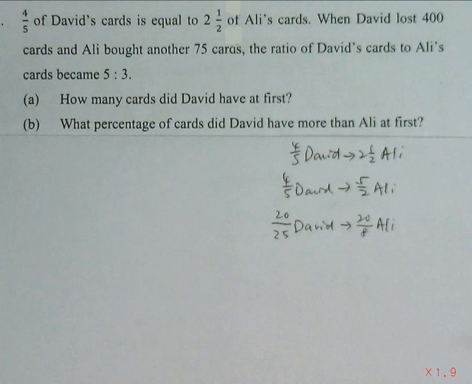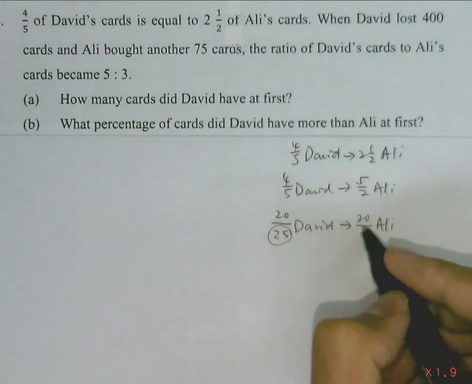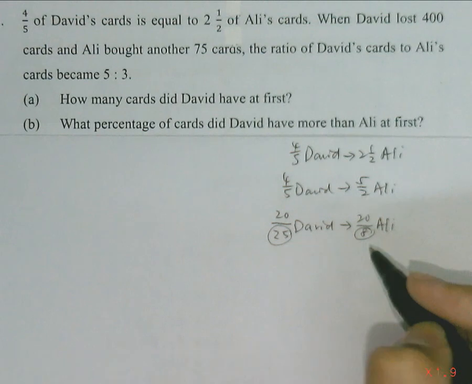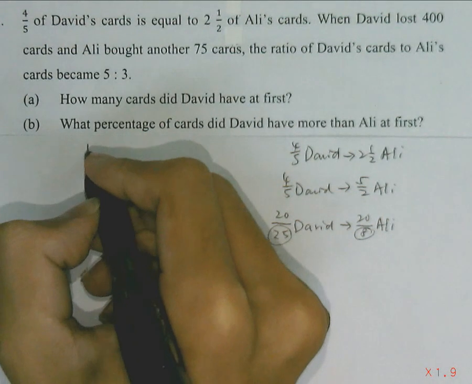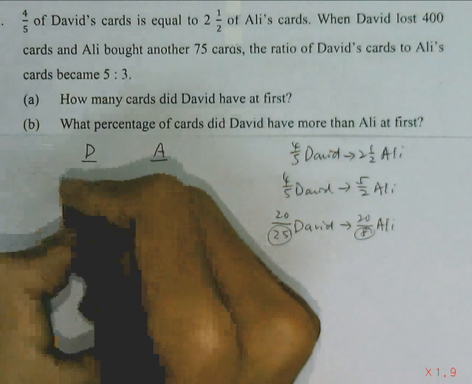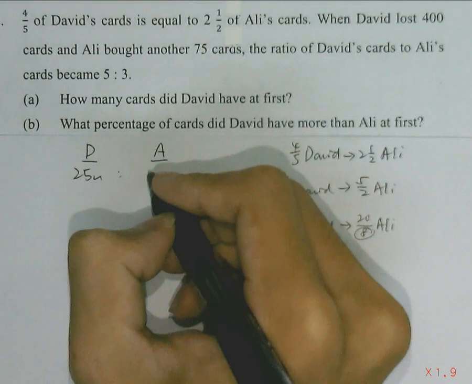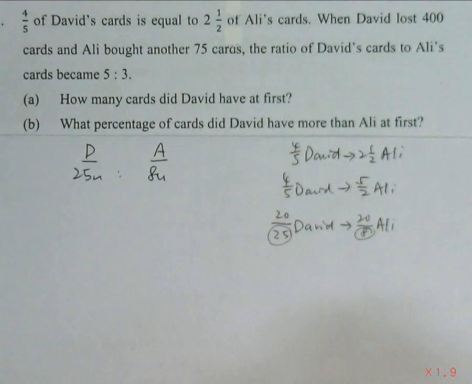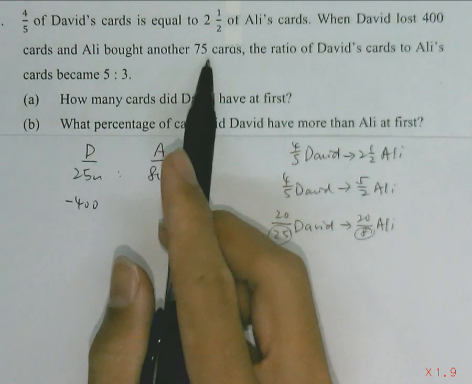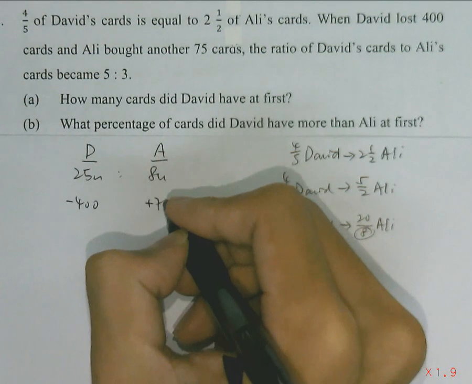Okay, so David then will have 25 units at first, and Ali will then have 8 units. So at the start, we have our heading of David and Ali. They will start off with 25 units for David and 8 units for Ali. David lost 400 cards, so he'll minus 400. And Ali bought another 75 cards, so he'll plus 75.